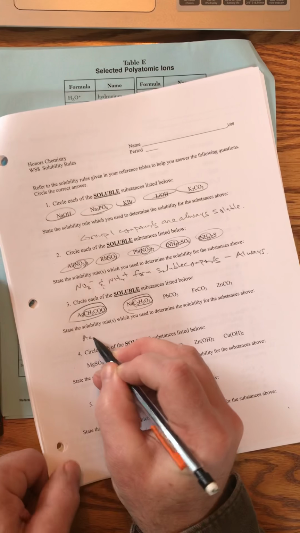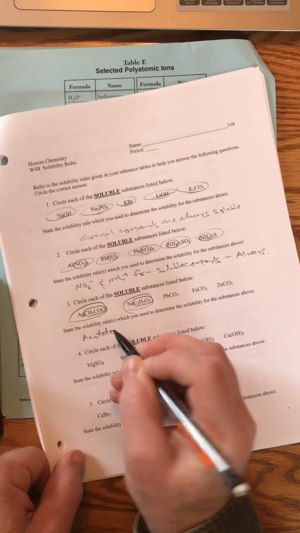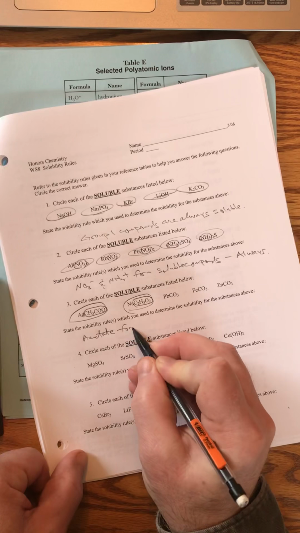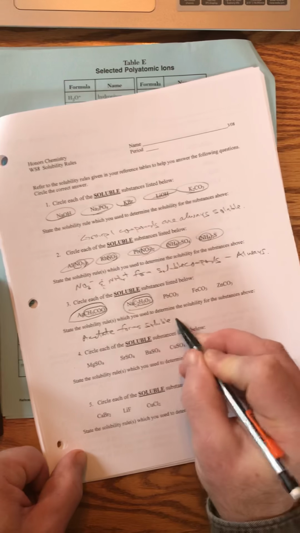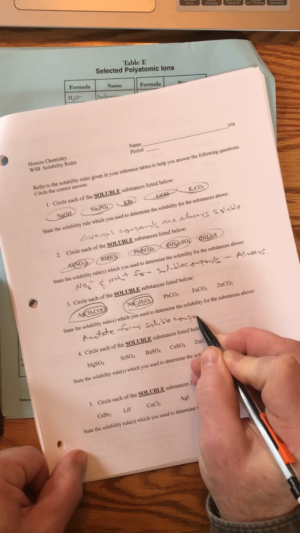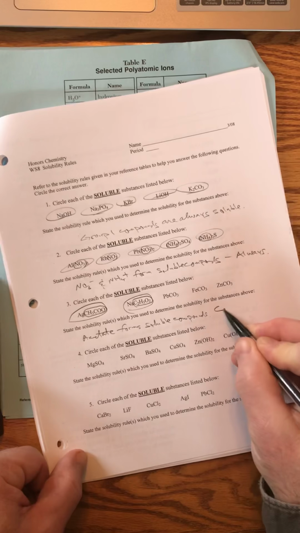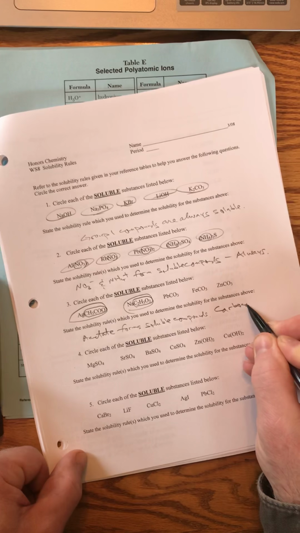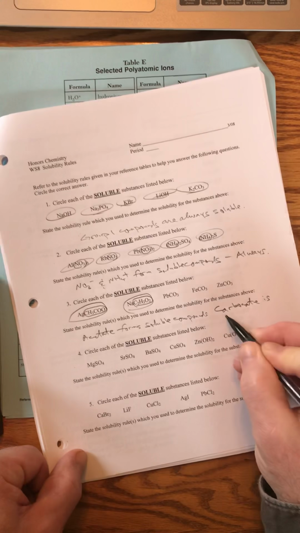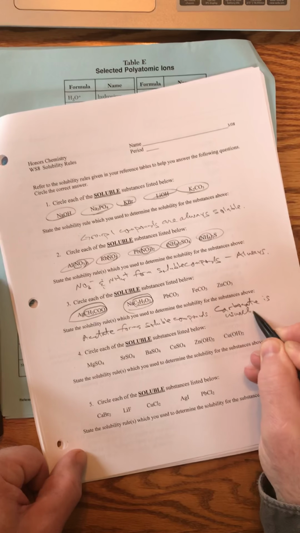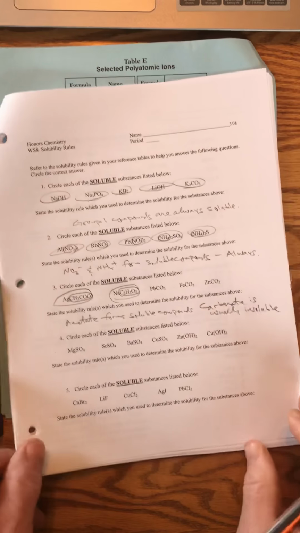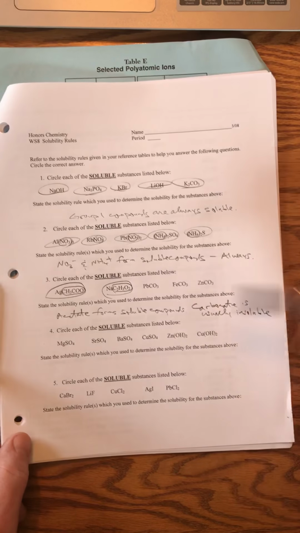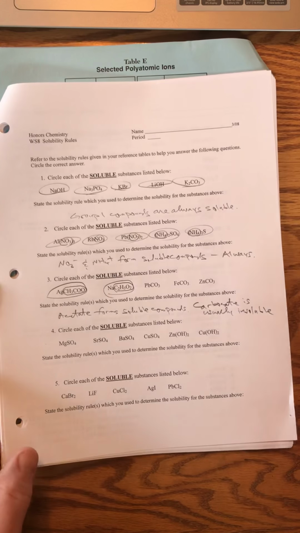So, acetate forms soluble compounds, and carbonate is usually insoluble. I know I'm using a pencil today, but there's not much room to write.